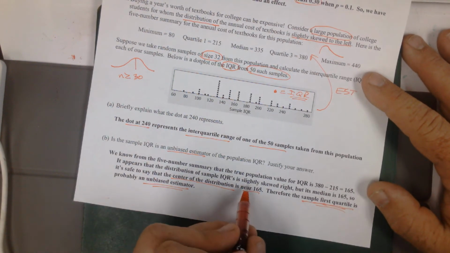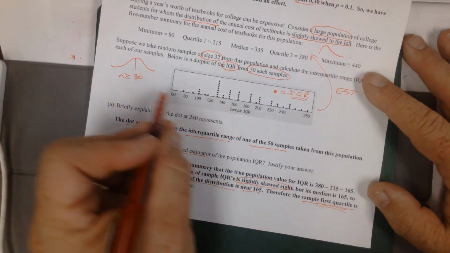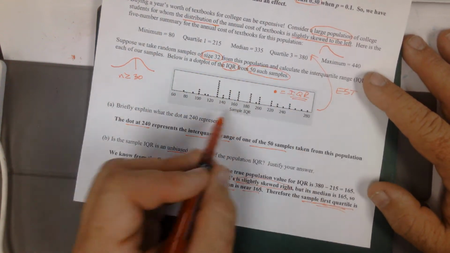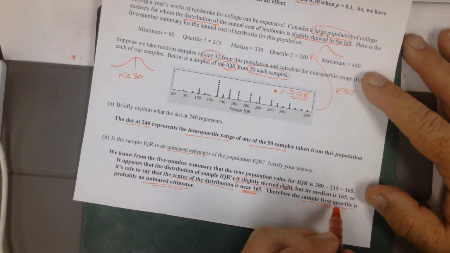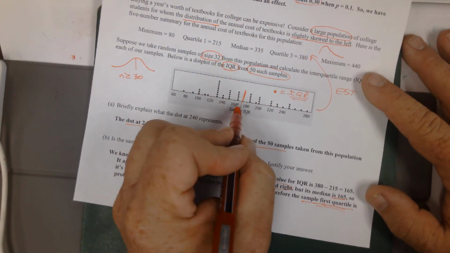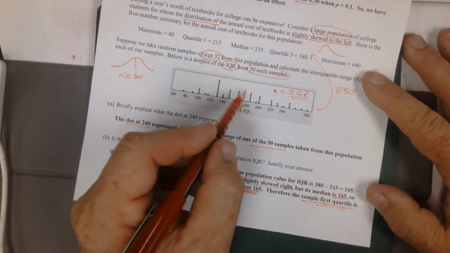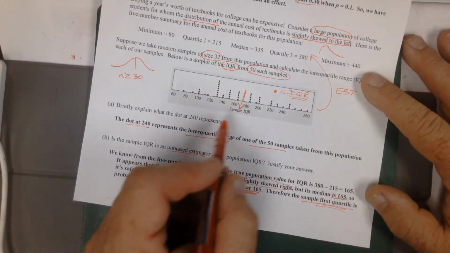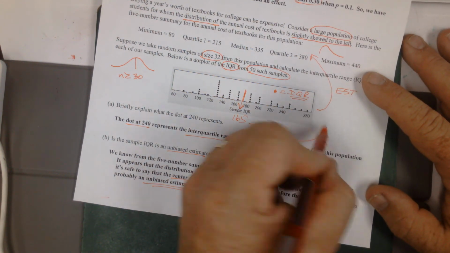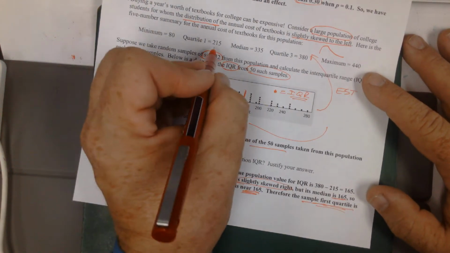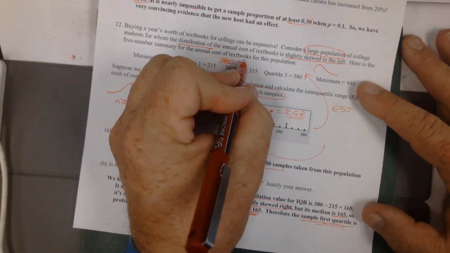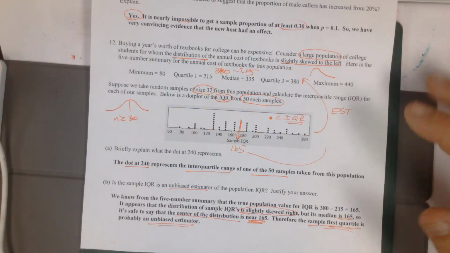It appears that it's slightly skewed, but what do we also know? That we can assume that this may be a normal population, so we can say it's pretty close to an unbiased estimator. If we just look at that, that's pretty right in the middle right there. So that's why they come up with 165. So this 165 compares well with the IQR of 165 up here. Remember, IQR is going to be 380 minus 215.